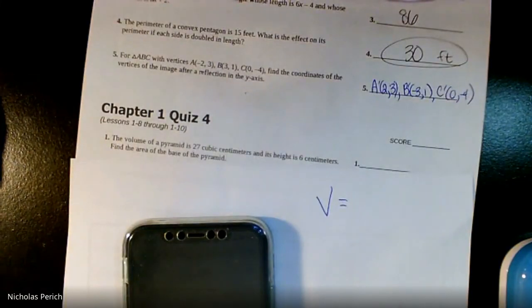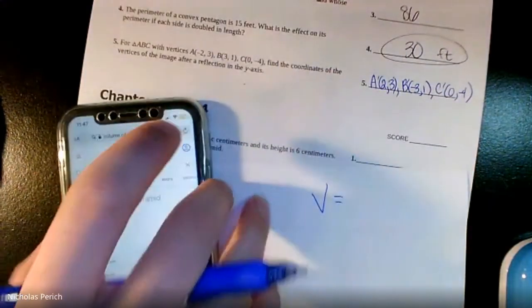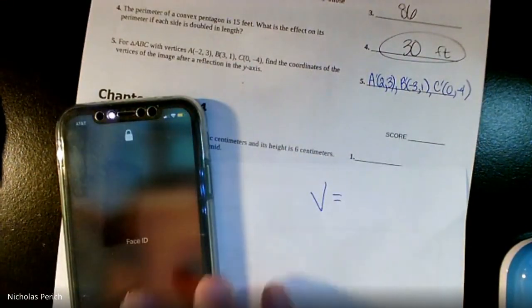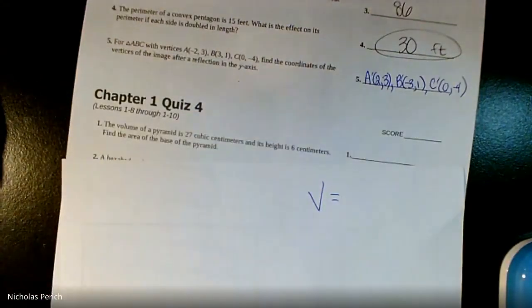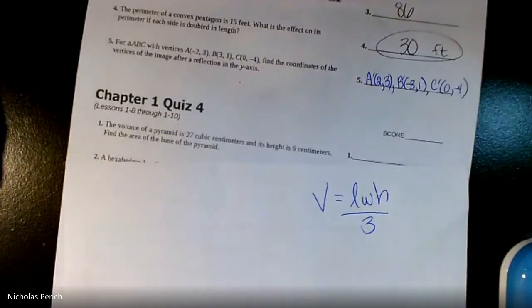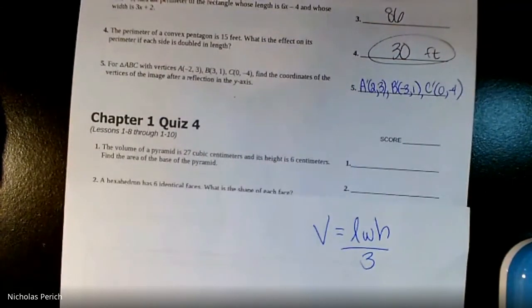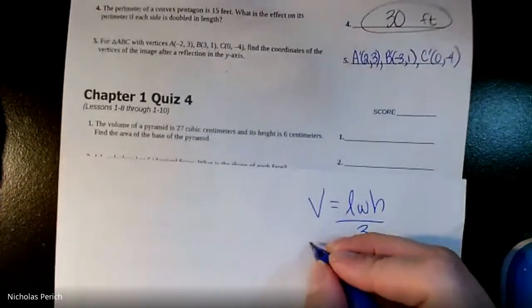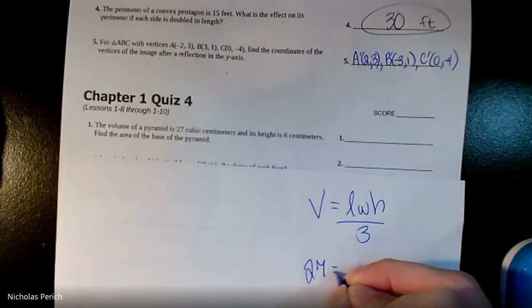But that's probably not the equation that we're going to want to use. Actually, you know what? Let's just go with it. Length, width, height divided by 3. The volume is 27 cubic centimeters, so I'm going to replace V with 27.